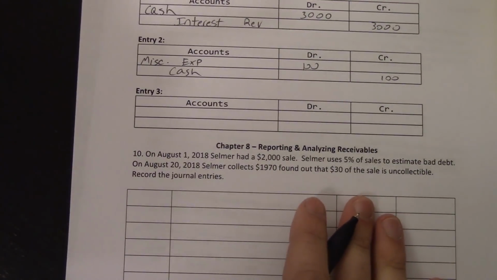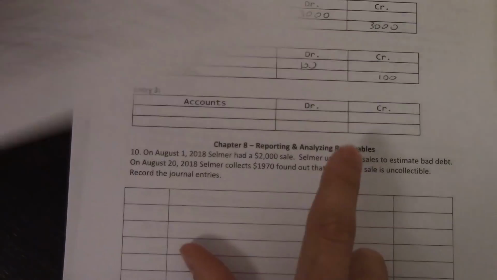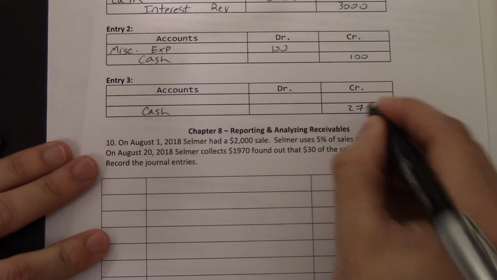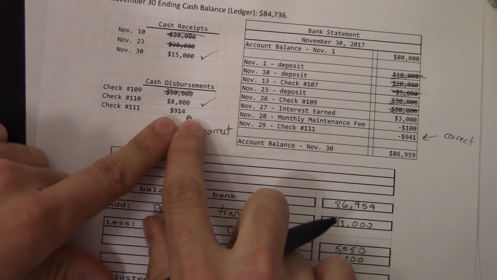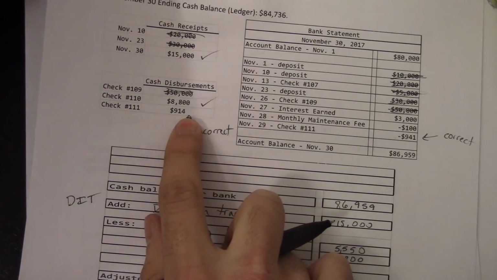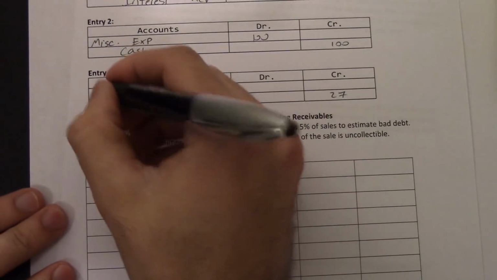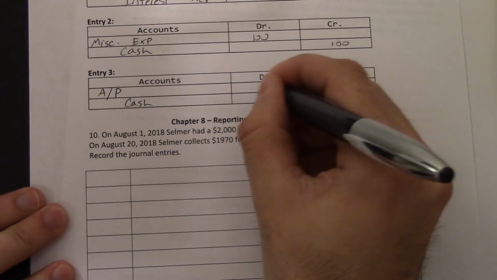Entry 3, we're looking at this error for $27. We're subtracting $27 from our cash account, so we will credit cash for $27. And remember, the $27 is related to a cash payment. So we will debit accounts payable.